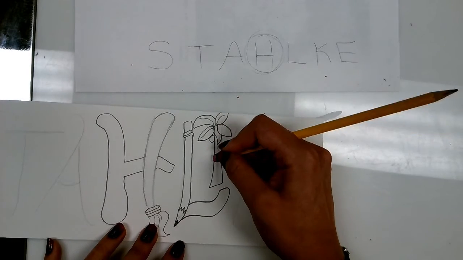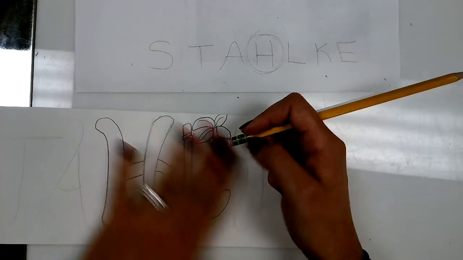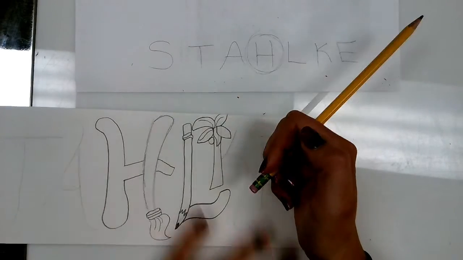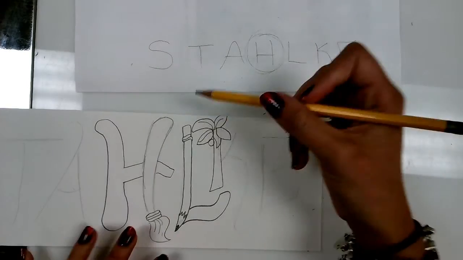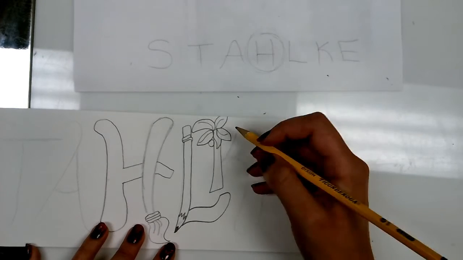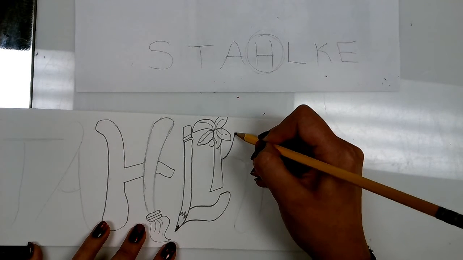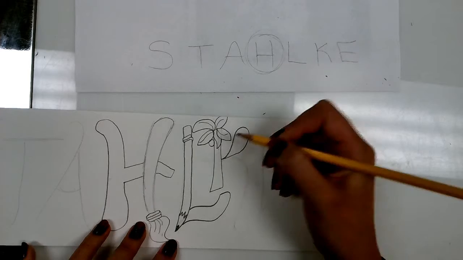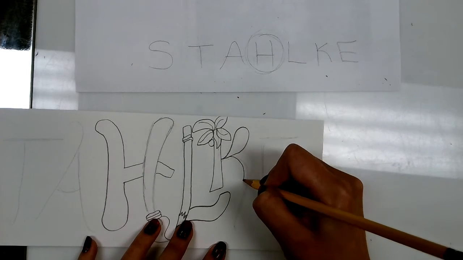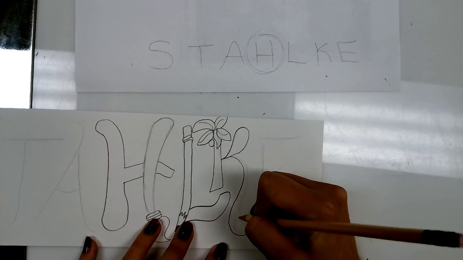Then I can go back and erase that part of my letter that I started with. I could have these be little splashes of water, since I love the water in the summer. That's one of my favorite places to be.